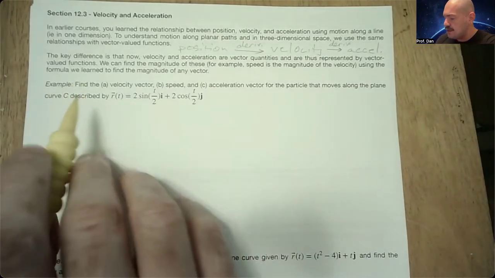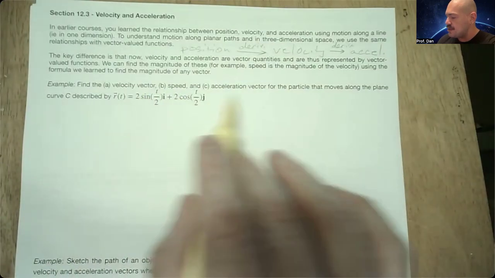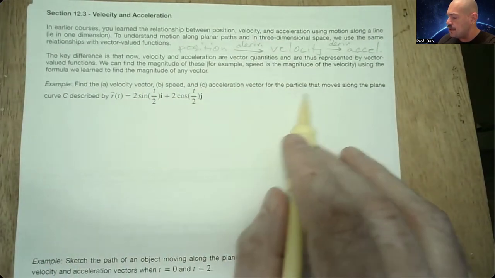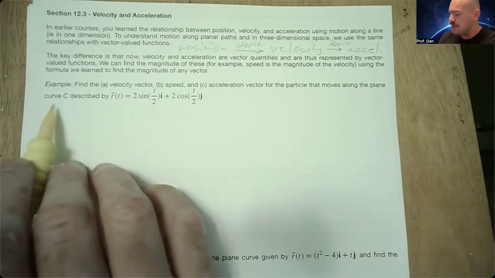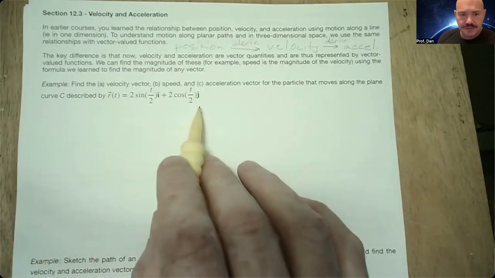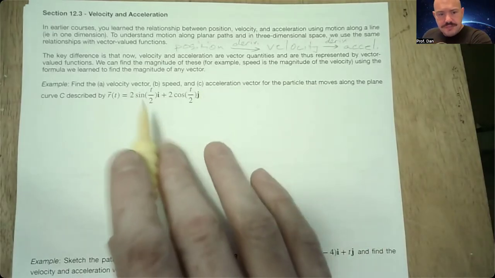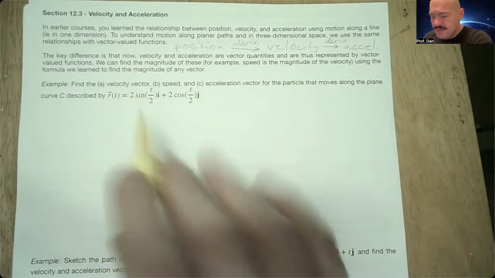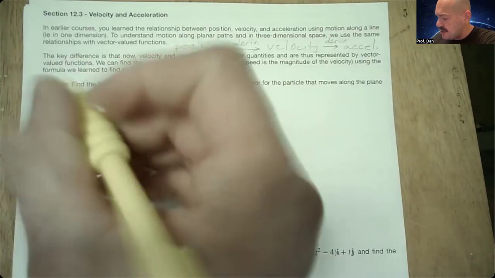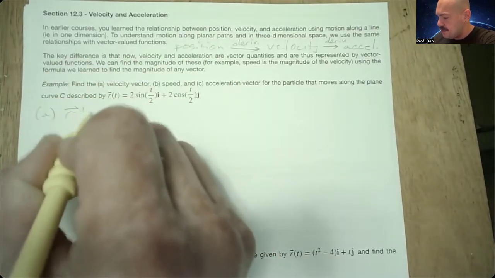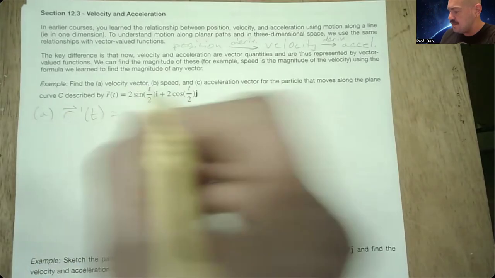First one, we want to find the velocity vector, the speed, and the acceleration vector for a particle that moves along the plane curve C given by that vector valued function. So this is our position. If I want to find the velocity vector for part A, I just need to find the derivative of my position vector.